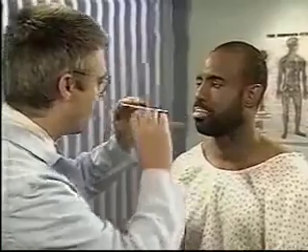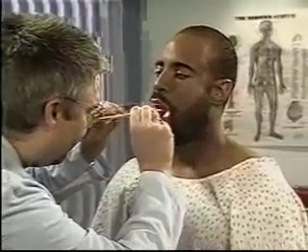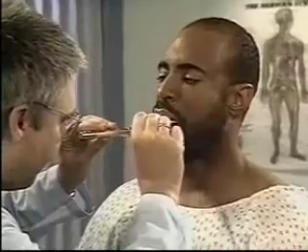Next, test the gag reflex, one side at a time. Using a tongue blade, touch one side of the pharynx, then the other. You should see a prompt rise of the palate and other signs of gagging. Finally, ask the patient to swallow. It should be done without difficulty or regurgitation.